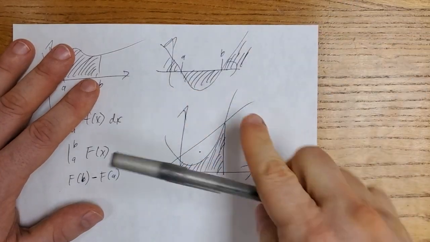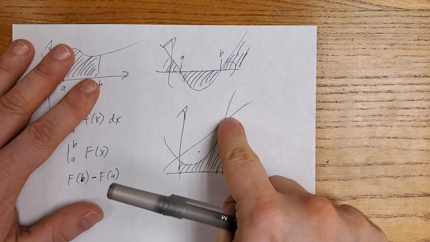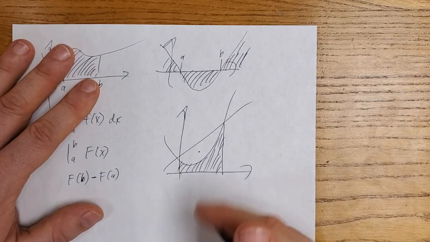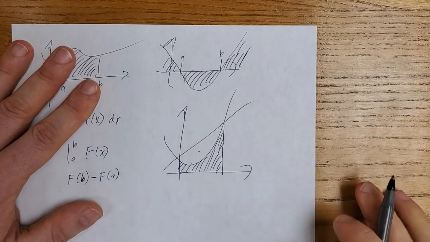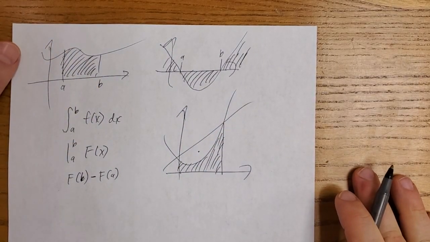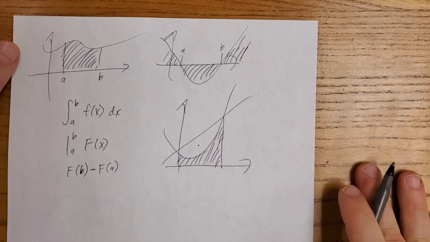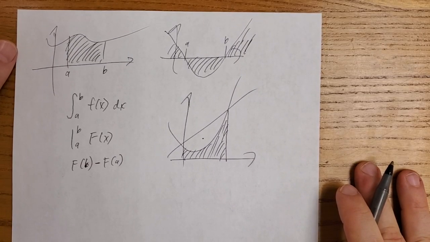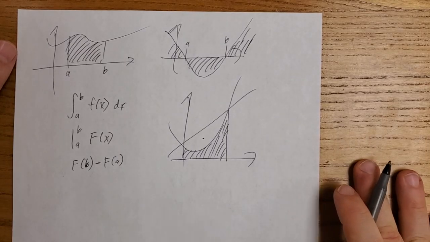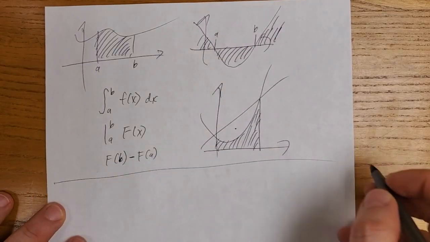So if you take the definite integral of the top and subtract the definite integral of the bottom, you're left with the bit that's in between. And so that's how that's done. That's a fairly common thing that calculus tests will ask you to do now and then. I know we definitely saw one or two of those in the practice exams.